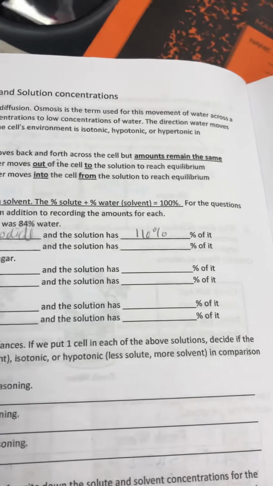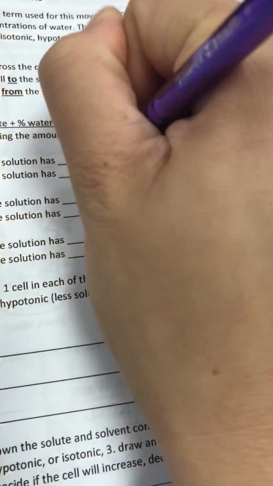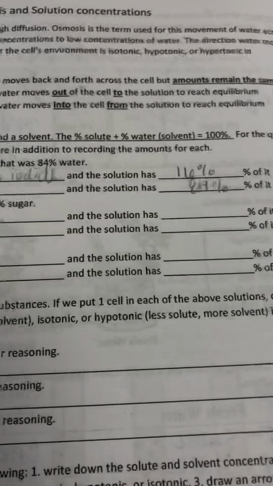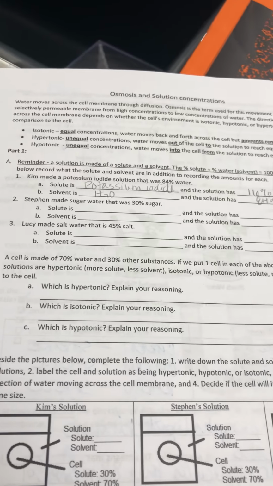All right, now they've given you water already. So I'm gonna put H2O here. And they told us there was 84% of it, just like that. Now, this part on the top is really not that challenging in my mind. You're literally just doing the calculations, okay?